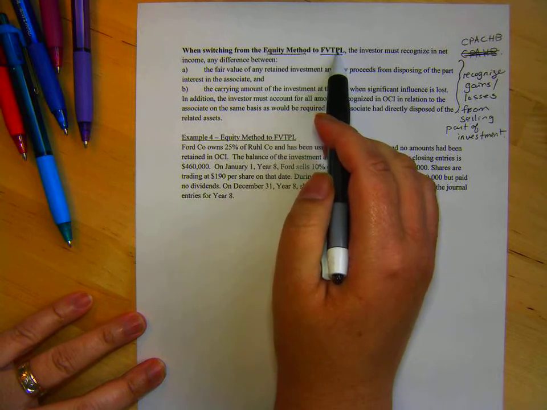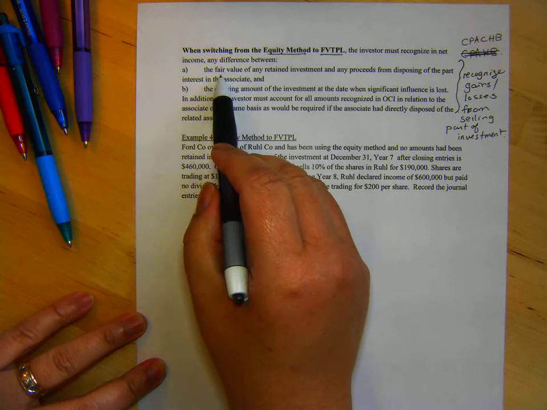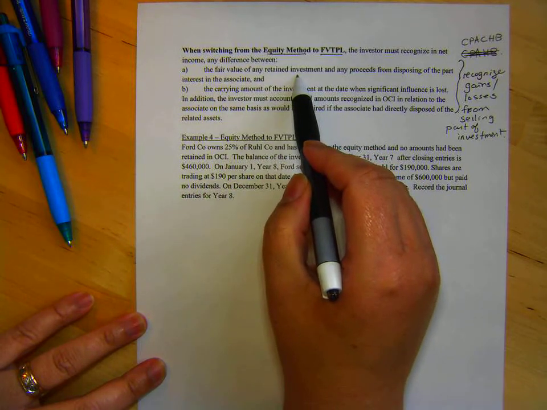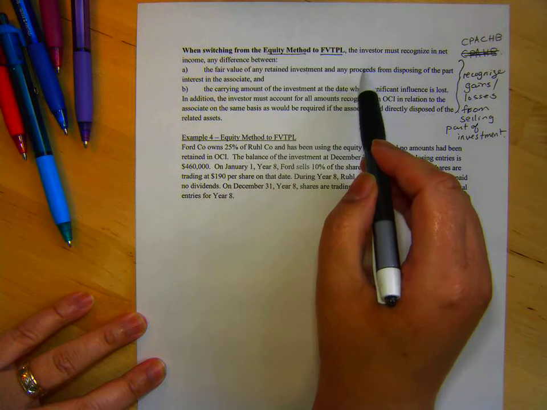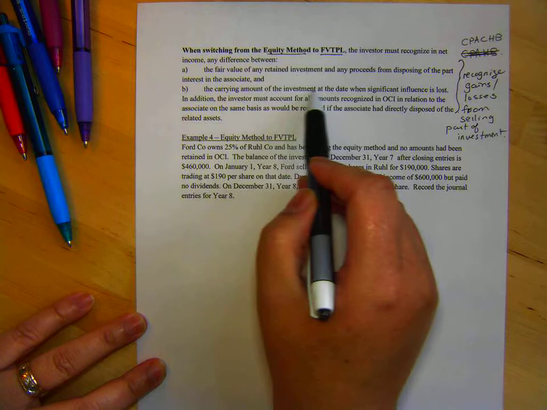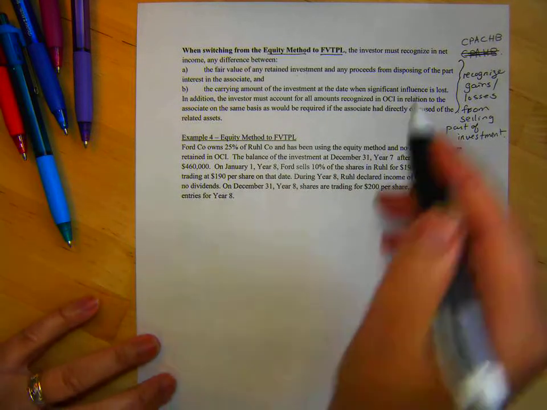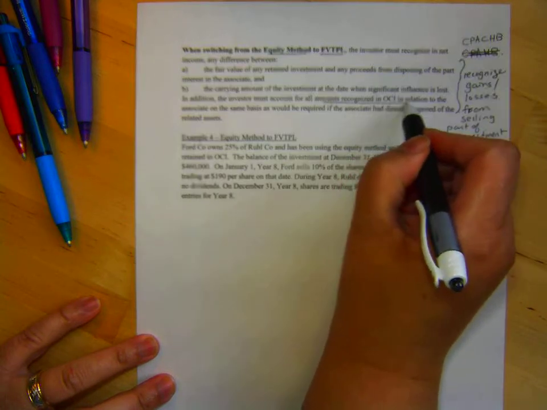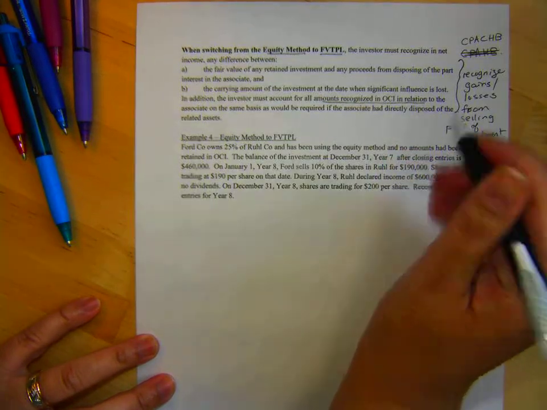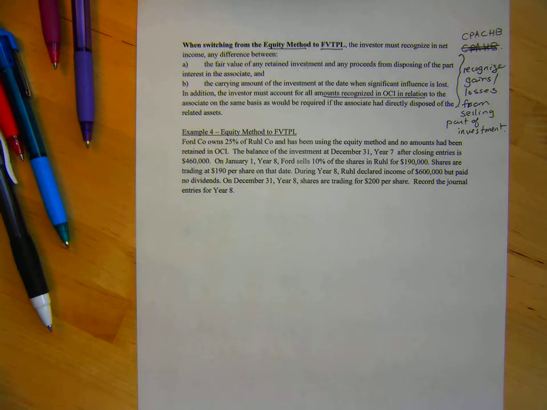When you switch methods in net income, so not OCI, you've got to record the value of any retained investment and any proceeds from disposing part of the interest in the associate and the carrying amount of the investment at the date when significant influence is lost. So you also have to recognize amounts in OCI separately as if the associate had directly disposed of it. That's not too critical. I'll go through a typical example for this level, and hopefully it'll make sense.